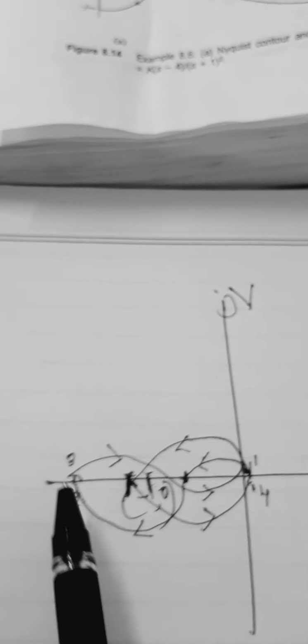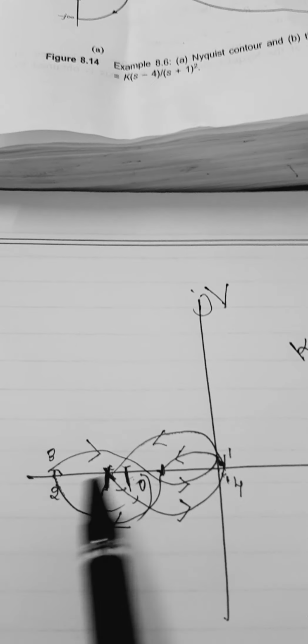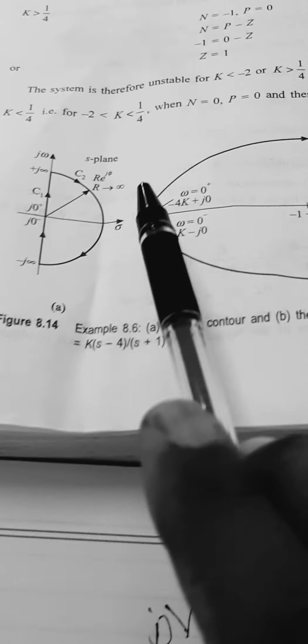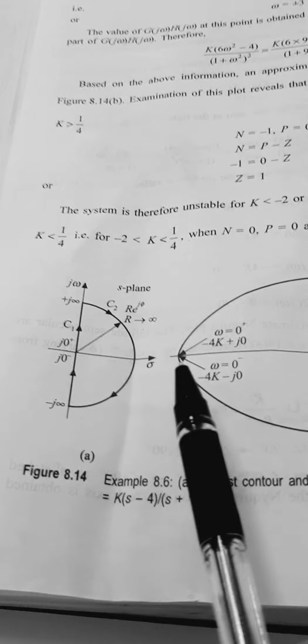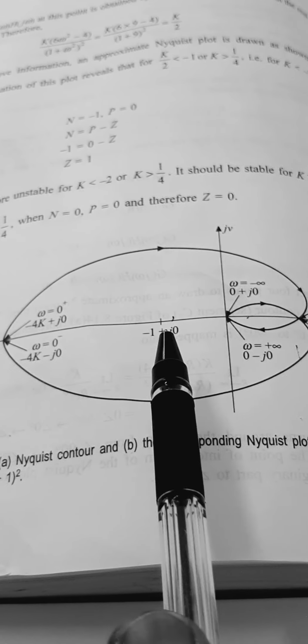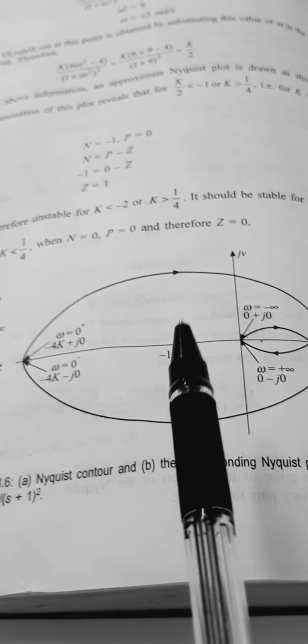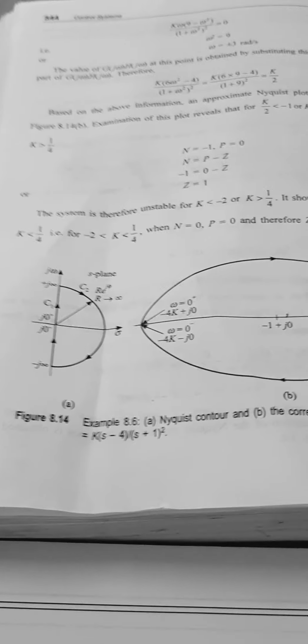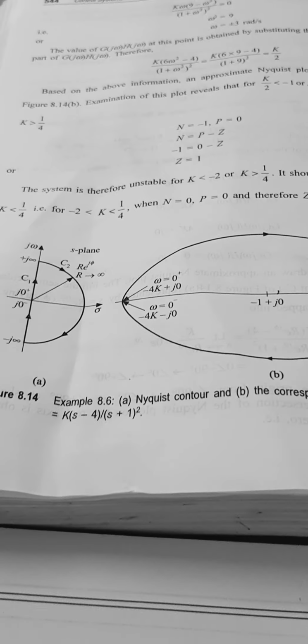this entire term, this will come beyond this. This end point will come beyond this side. If k is less than 1 by 4, this point becomes beyond this. So there won't be any encirclement. That time also it is stable. Okay. So try to understand this and analyze it one, two, or three times. You will get the correct idea.